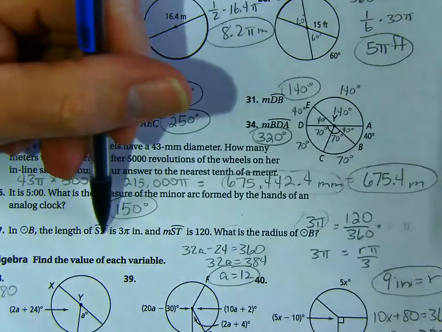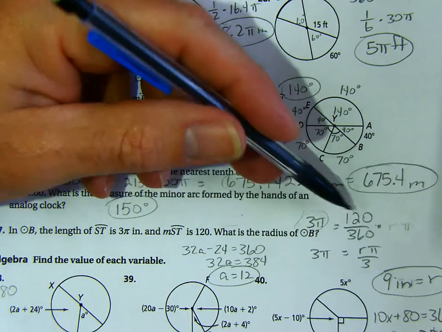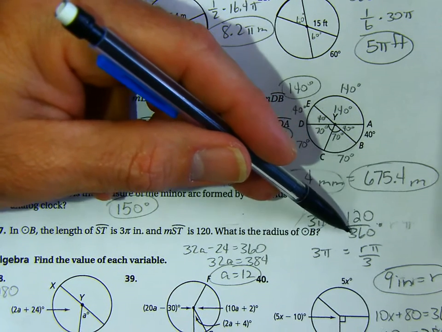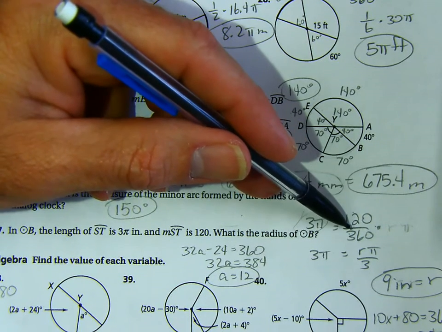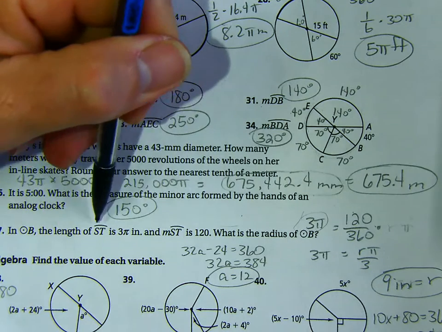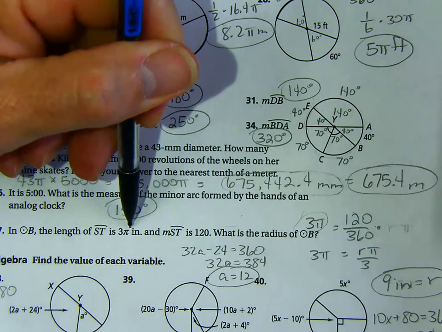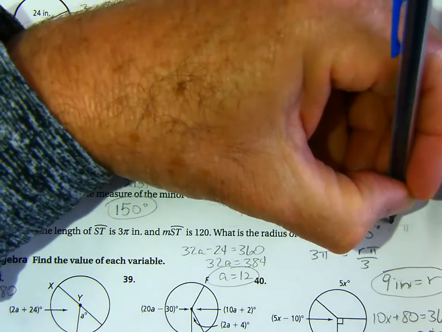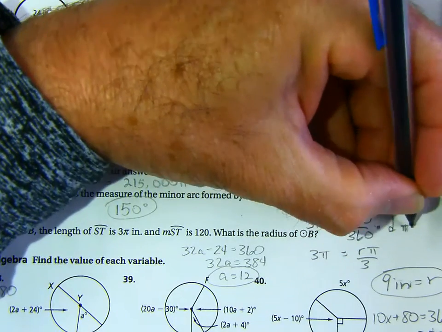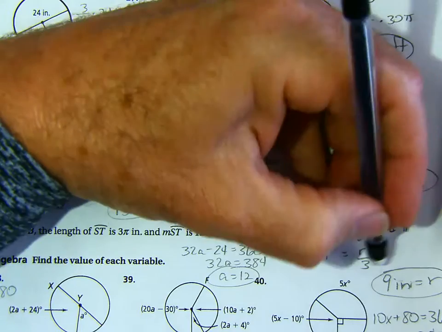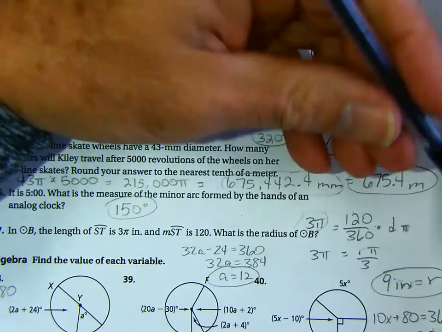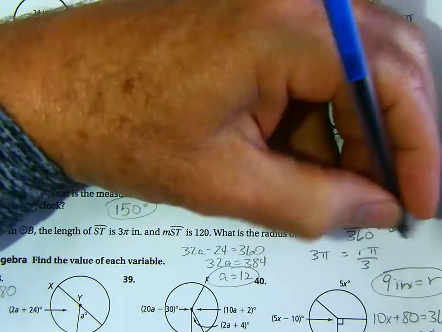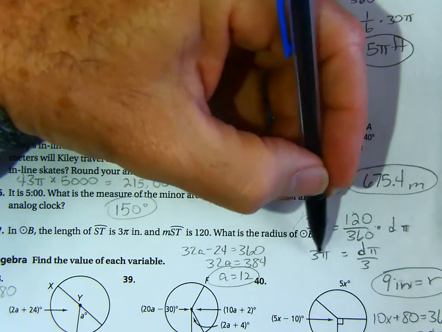Because the length of the arc is this fractional part, 120 over 360 of the diameter. They give the length of the arc and want to know the radius. So that would be the diameter times pi. If that's the diameter, that's 1/3 of the diameter times pi.